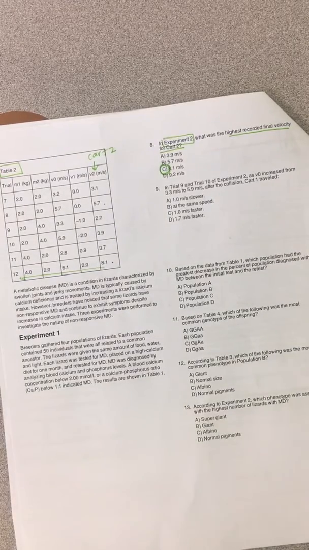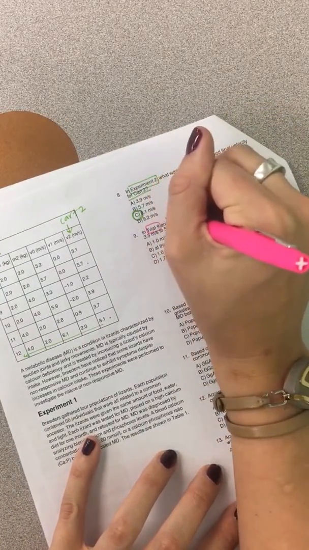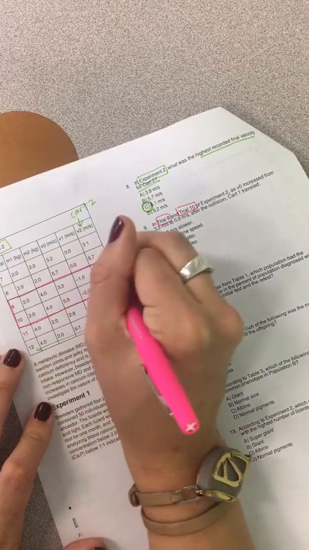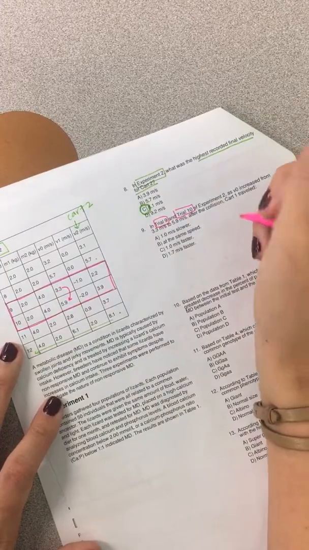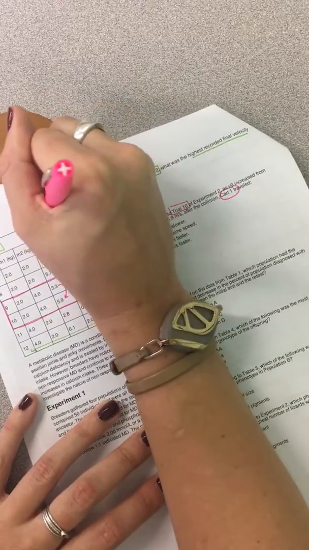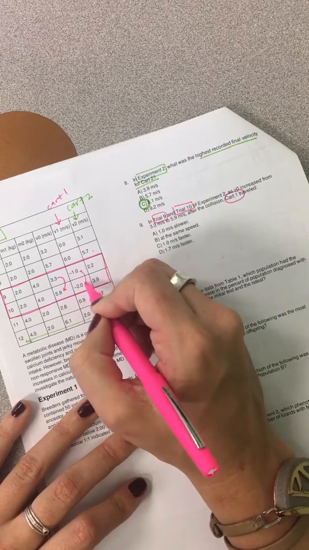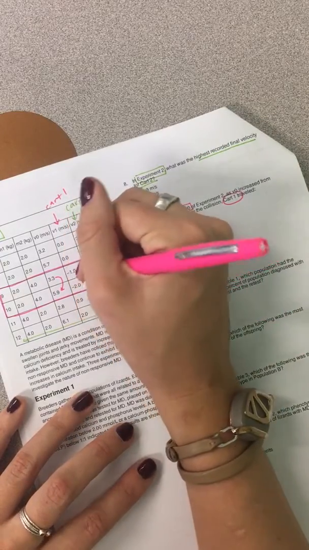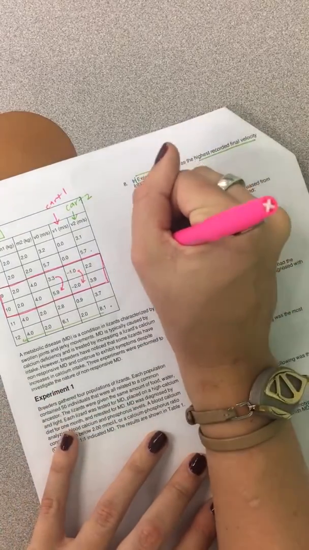All right, number 9. In trial 9 and trial 10 of experiment 2. So these are the two trials that I'm looking at. As V naught increased from 3.3 to 5.9, after the collision, cart 1, so that's going to be V1, because that'll be cart 1, traveled what? So, -1 to -2. Okay, so that means that the velocity was bigger, just in the different direction. So the answer to number 9 is C.